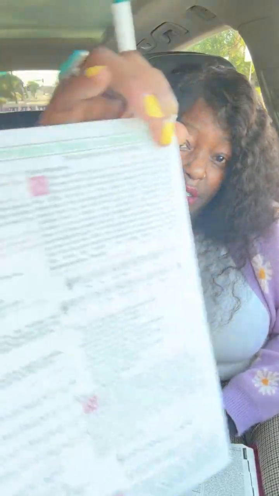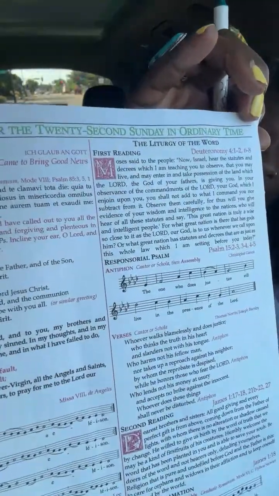No, it was in the readings. Okay. But this is the Deuteronomy. Okay, that's the one I'm doing. All right. So they have it right here in the bulletin. I'm basically restudying what was already studied. I see. So this is how they write it together.